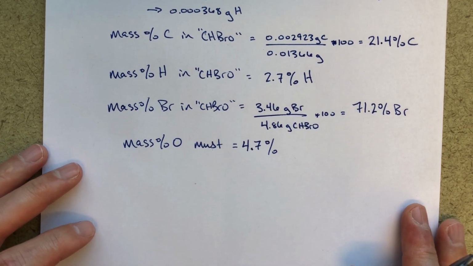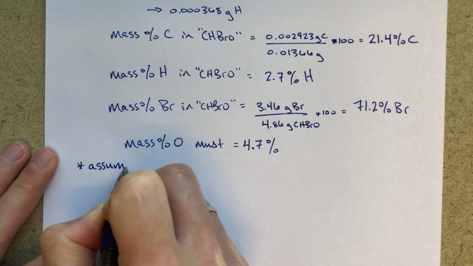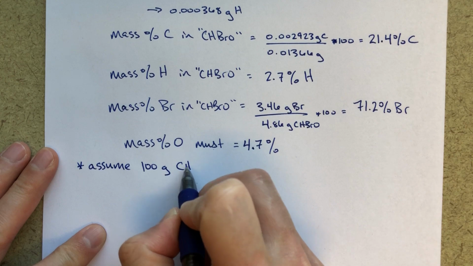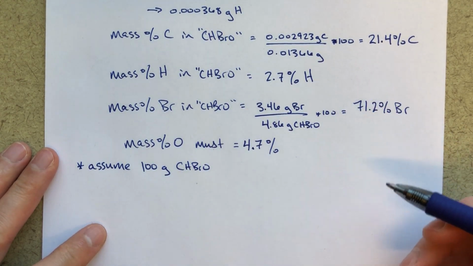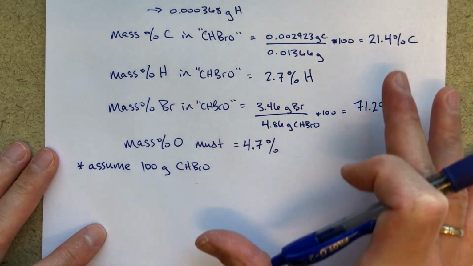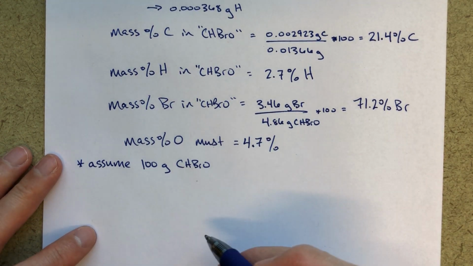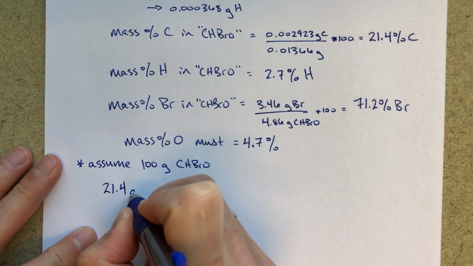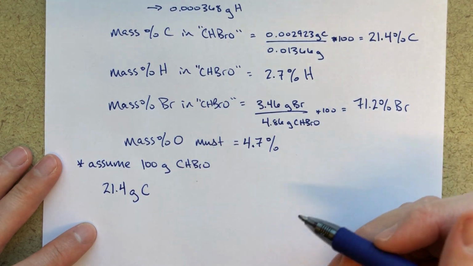So for the next part, let's just assume 100 grams of sample. I like to do it this way just because it makes dealing with these percentages a lot easier. And I think this is almost like a new problem. We can think of this as step 2 of the problem, or part B of the problem. So if we have 100 grams of total sample, then that's going to take our percentages and convert them directly into grams.